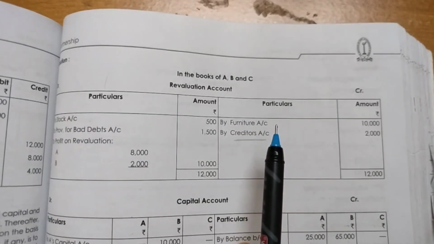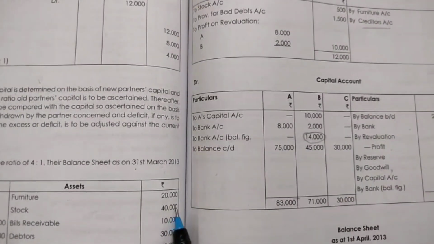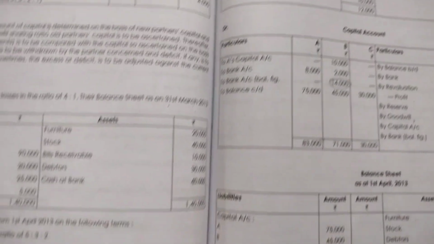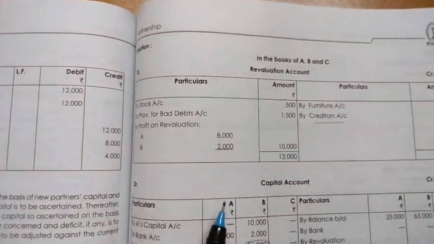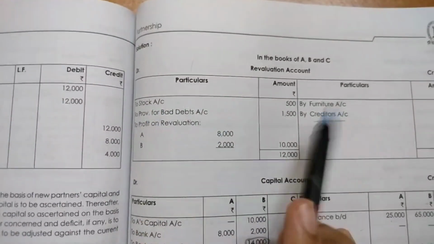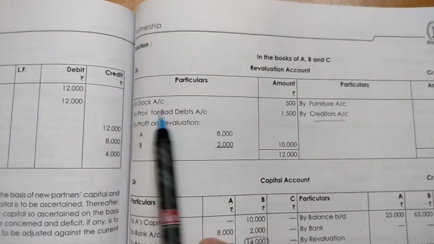Then comes stock. Stock is rupees 40,000 in the old balance sheet, and it is revalued at 39,500. So 500 rupees is reduced. So we have to write that 500 rupees here on the debit side, to stock account 500.